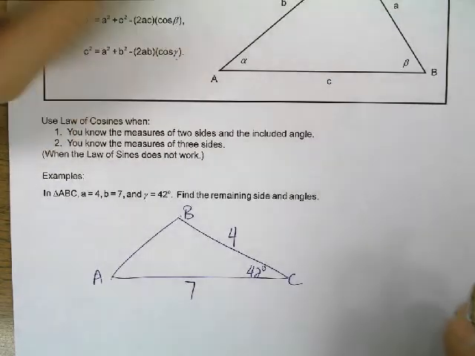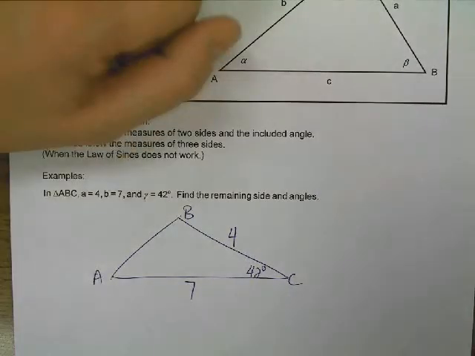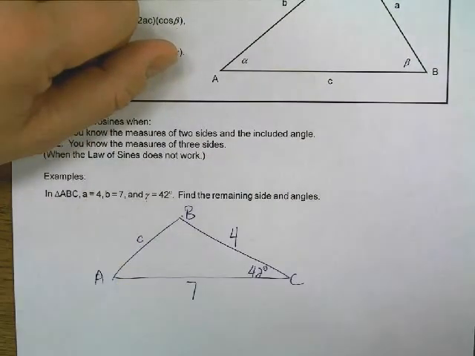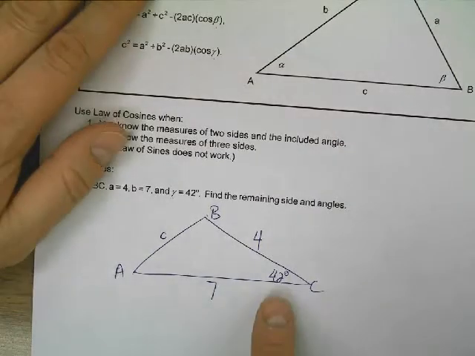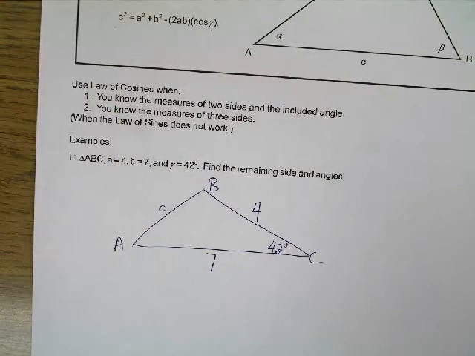All right, and we're going to start by finding the missing side. And I will do law of cosines once, and then I'll start using law of sines to find the other angles, just because I find it easier to do. So let's call this little c. Whatever we're going to take the cosine of, and since we only have this 42-degree angle, that's what we have to take the cosine of.